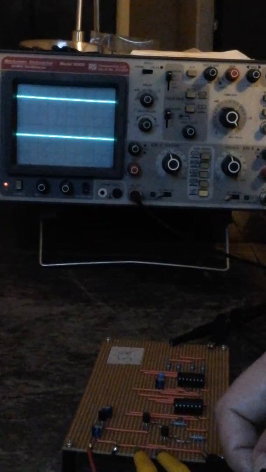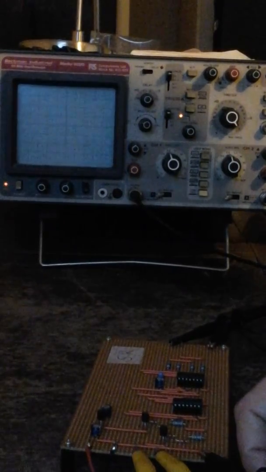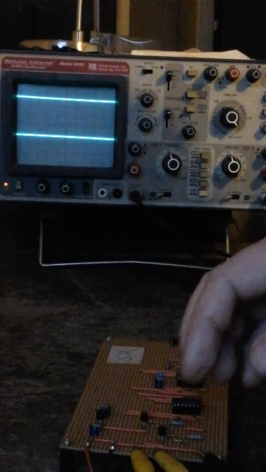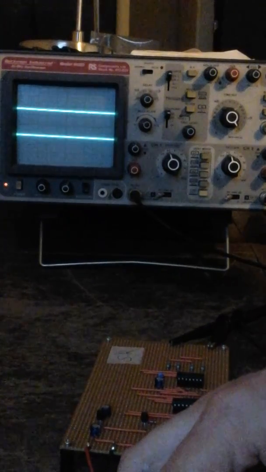This is S at 2, logic 2, and R at 0. So I'll just connect it. So that gives logic 2. And to hold the logic 2, I can select S to 1 and it holds the logic 2, and S to 0 and it holds the logic 2.